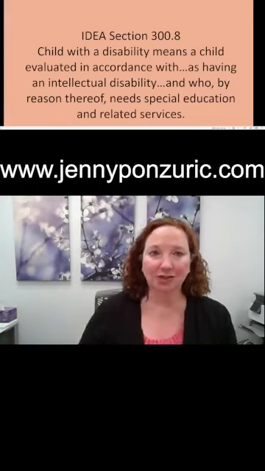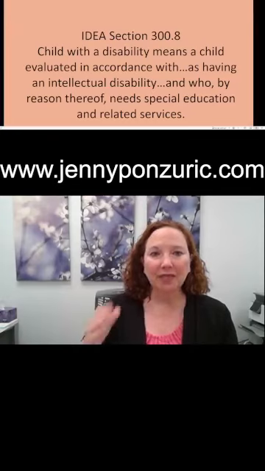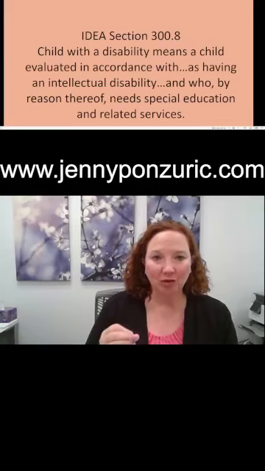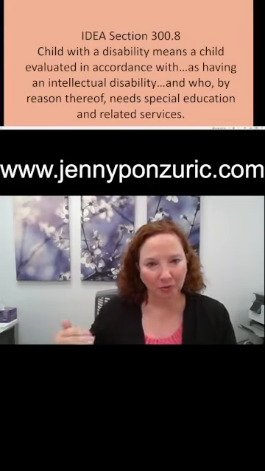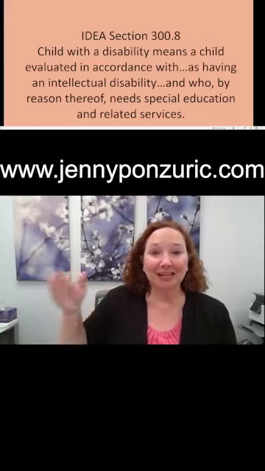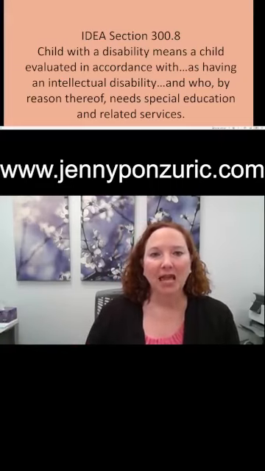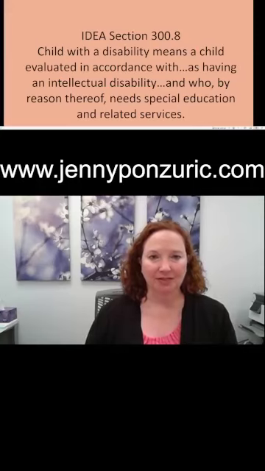But in IDEA section 300.8, we have information here about a child with a disability, what does that mean? It means a child evaluated in accordance with all of our rules and regulations as having an intellectual disability, and then the next are all the other areas of eligibility that we may be considering, and who by reason thereof needs special education and related services. And I think that's an important piece right here. The needs, not would benefit from.